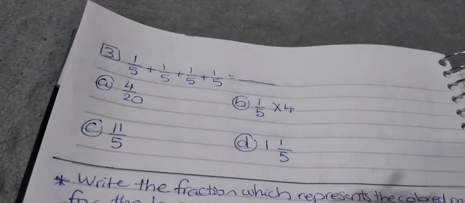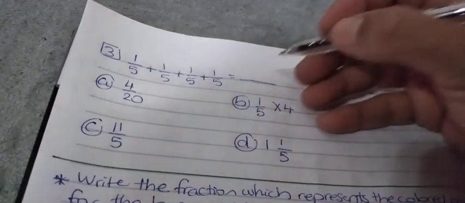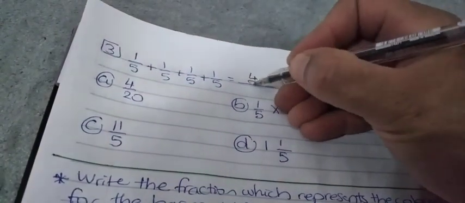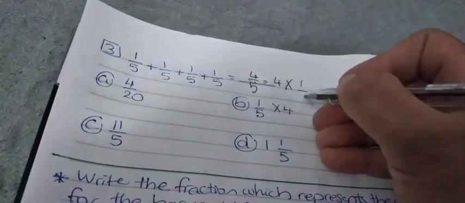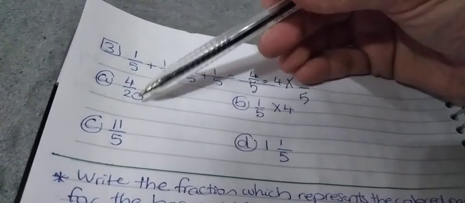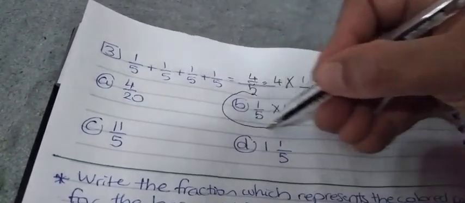1 over 5 plus 1 over 5 plus 1 over 5 plus 1 over 5 is equal to 4 over 5, or the same as 4 times 1 over 5. So it is not 4 over 20, it is 1 over 5 times 4.